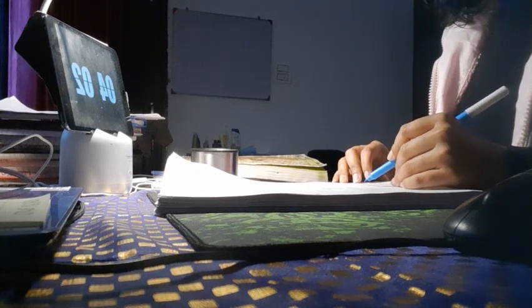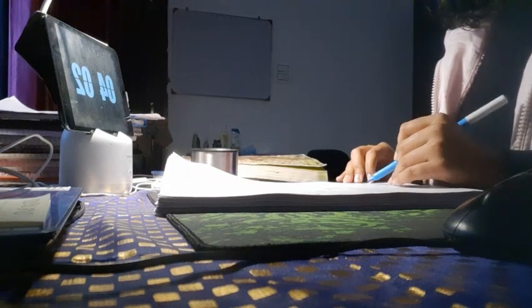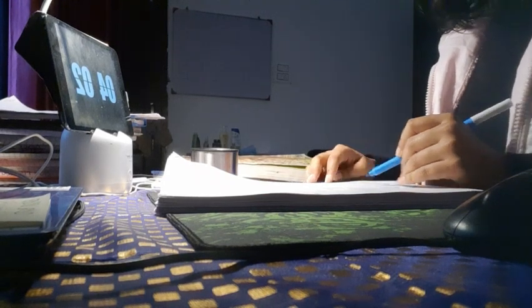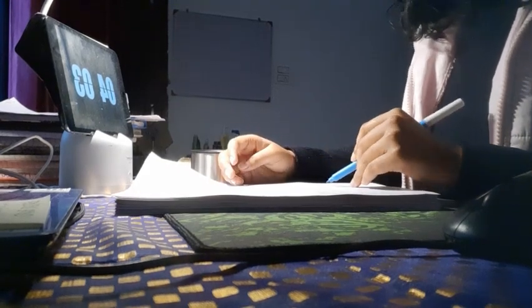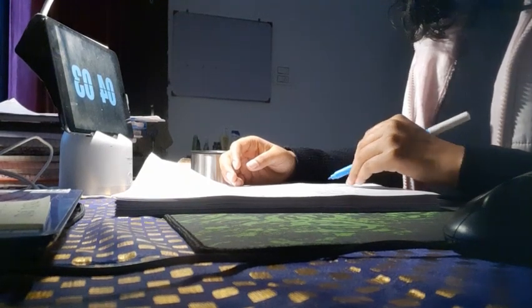Which of the following statements is not correct regarding neural tissue?